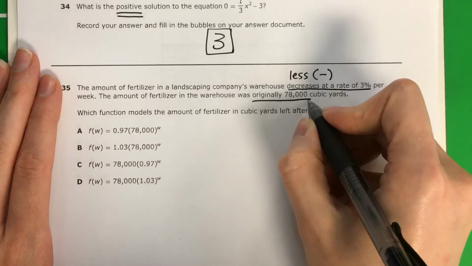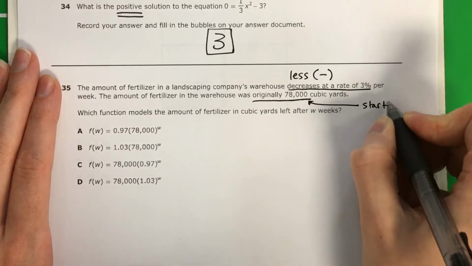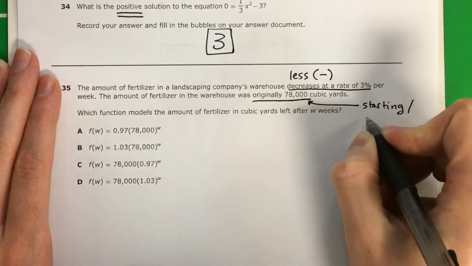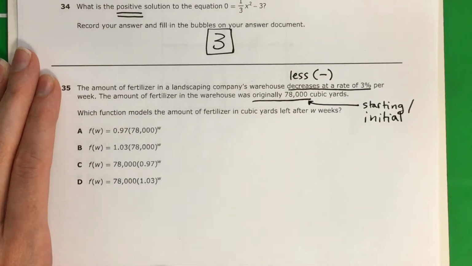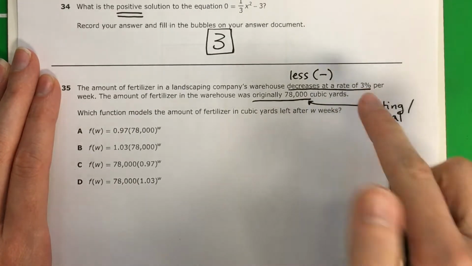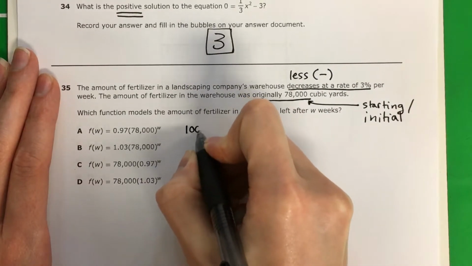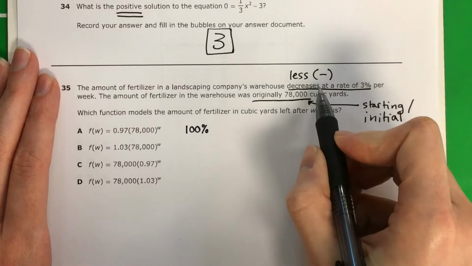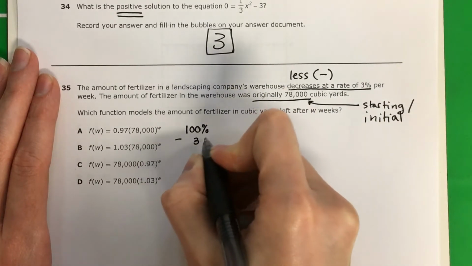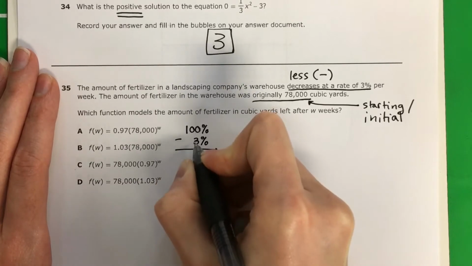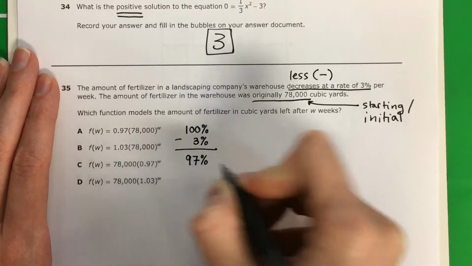So let me just go ahead and write here. That is starting, or in other words, initial. Okay, so basically I have a percent. It's decreasing by 3%. So everything starts at 100% and I'm decreasing by 3. So 100% minus 3%, 100 minus 3, is 97%.